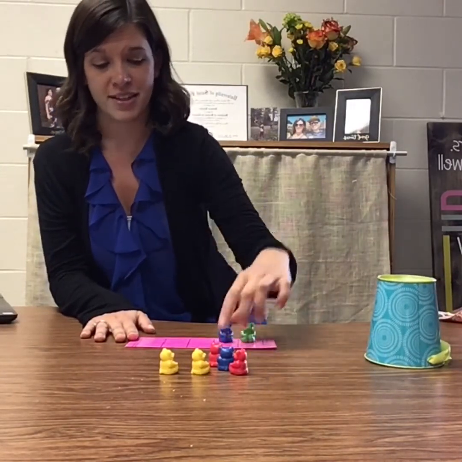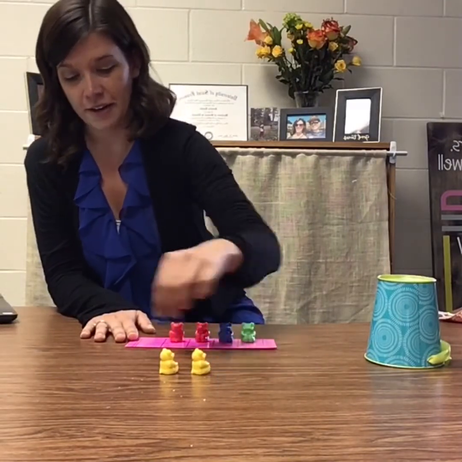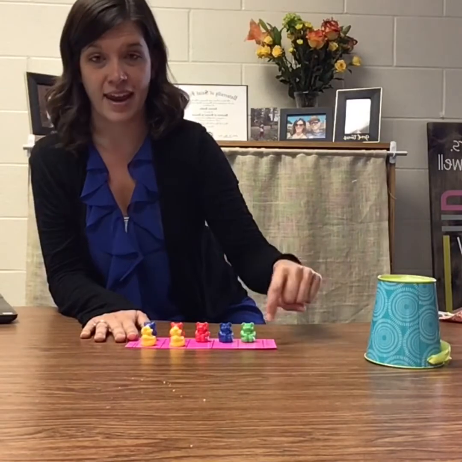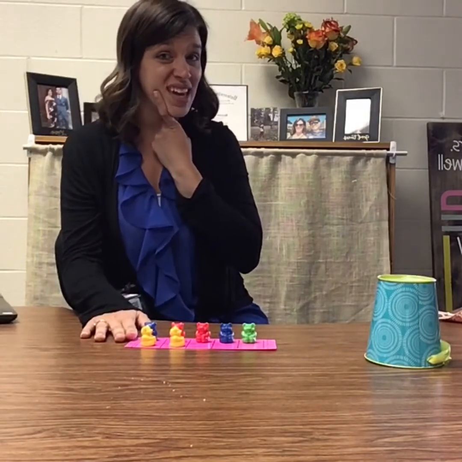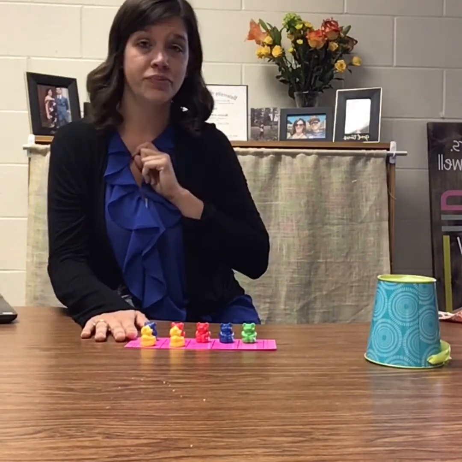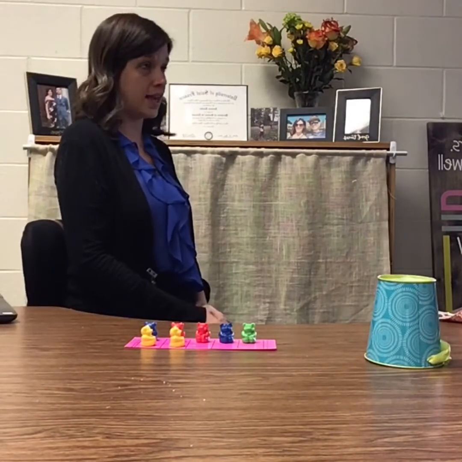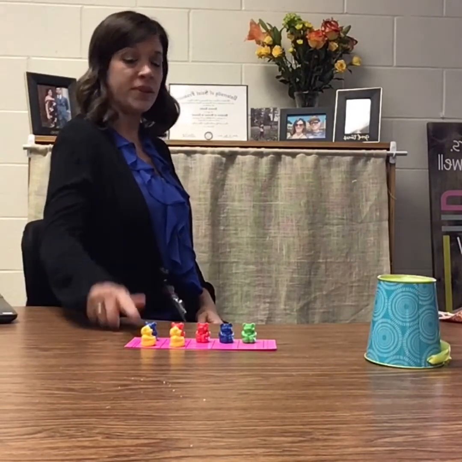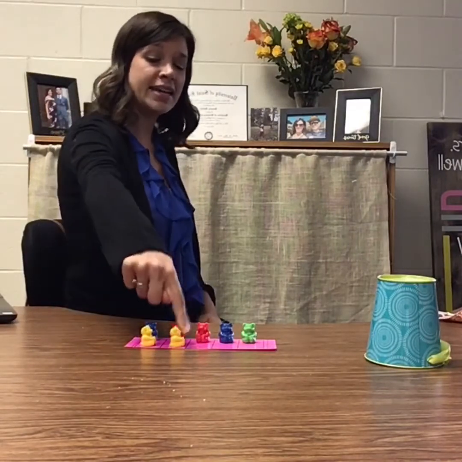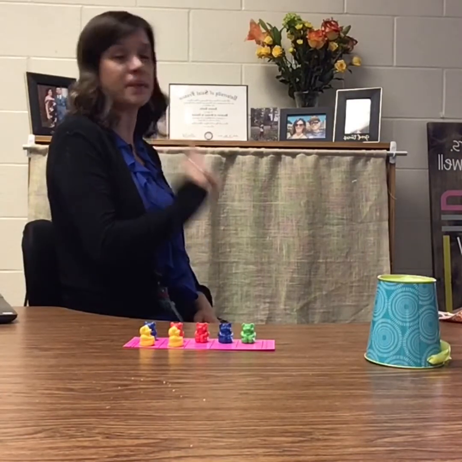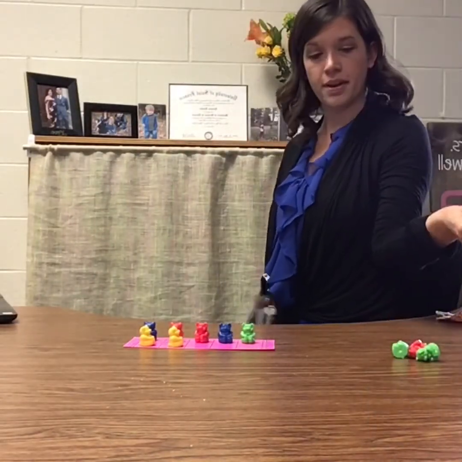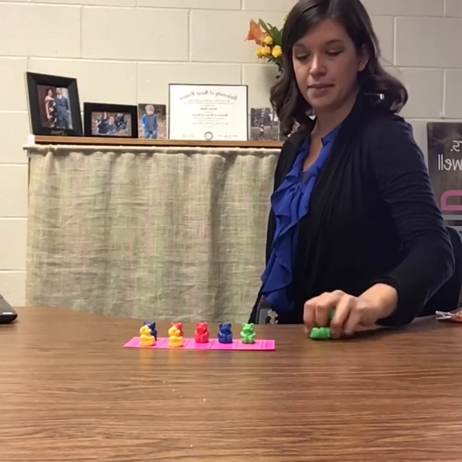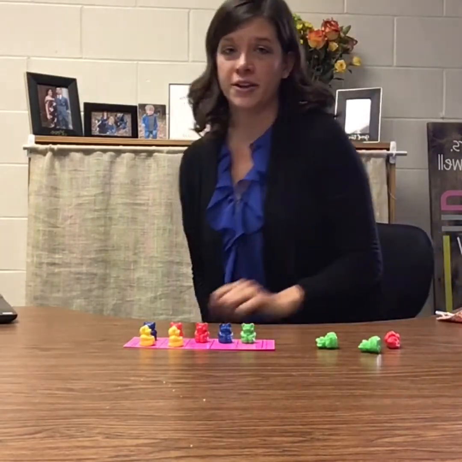So I have 1, 2, 3, 4, 5, 6, 7. I see I have 3 spaces left open, so that must mean that there are 3 bears in the cave. So I'm going to tell partner 1 my thinking. There were 7 bears out to play, and I put them in my 10 frame. And I see that there are 3 spaces left in my 10 frame, so that must mean there are 3 bears sleeping. Partner 1, I'm going to open it up, and I see that there are 3 bears sleeping. So partner 2 was correct.